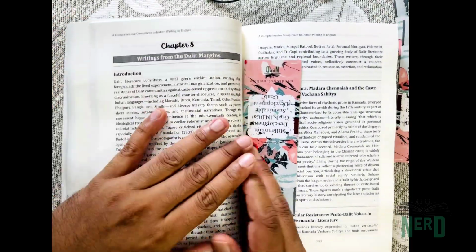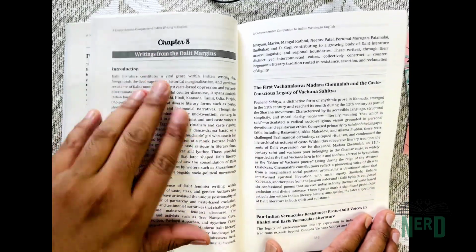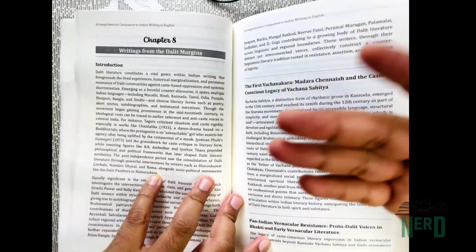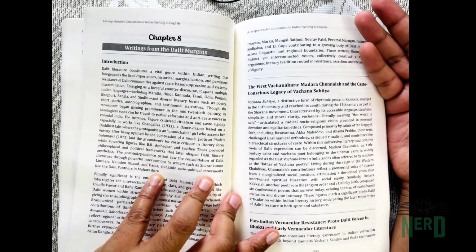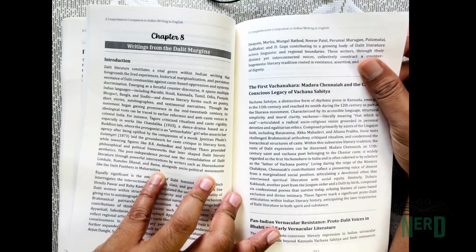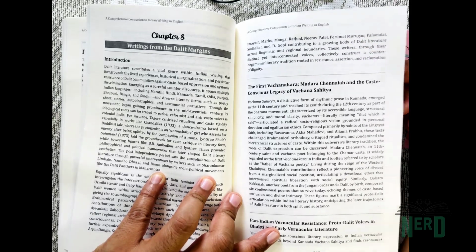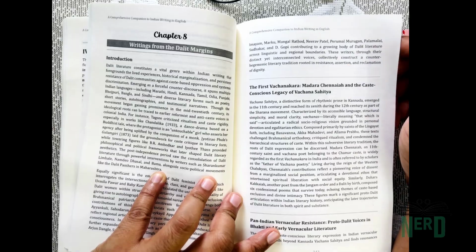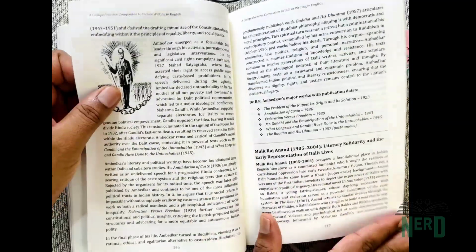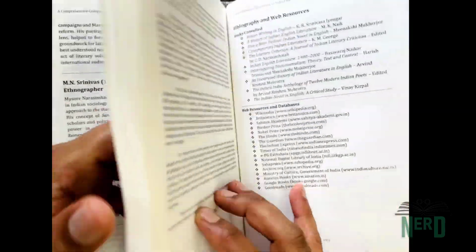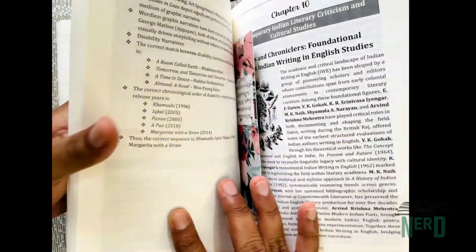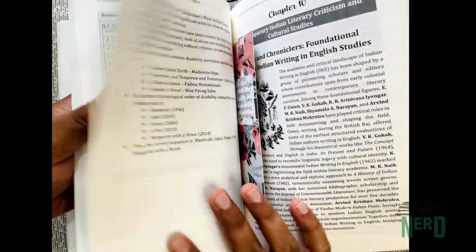Now we move into Chapter 8, Writings from the Dalit Margins, and this one is just as important. In recent UGC NET exams, we've consistently seen at least 3 questions from this section, and the questions don't just test memory, they test your understanding of voice, resistance, and identity. We've included major writers. You'll also find PYQs right at the end, so you can match themes to questions and practice smart. There's a last minute revision section to wrap it all up.